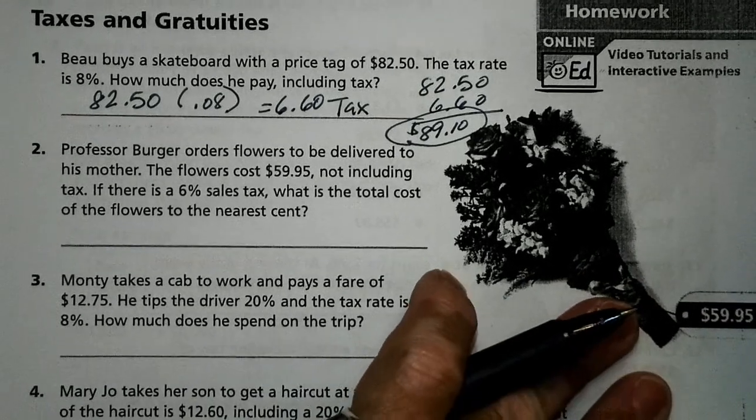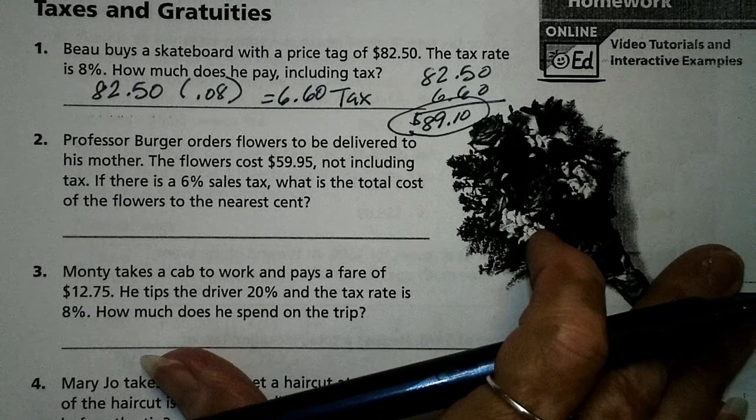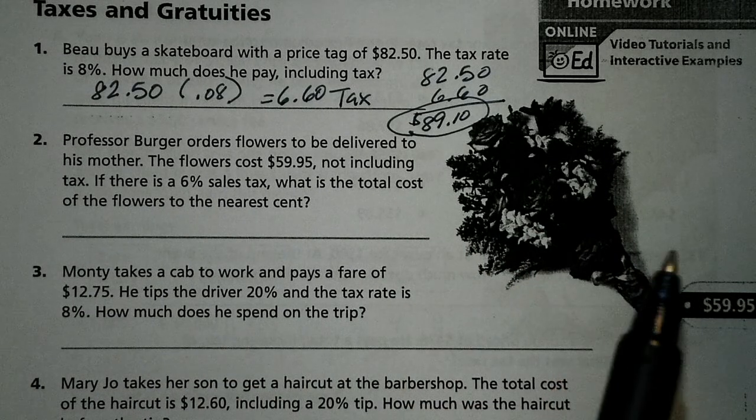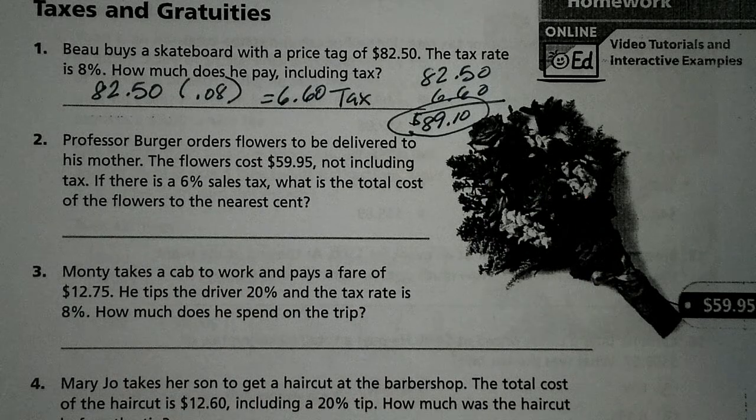Okay? Professor Berger orders flowers to be delivered to his mother. The flowers are $59.95, not including tax. There is a 6% sales tax.